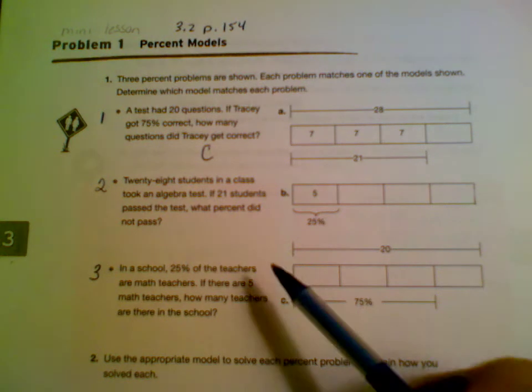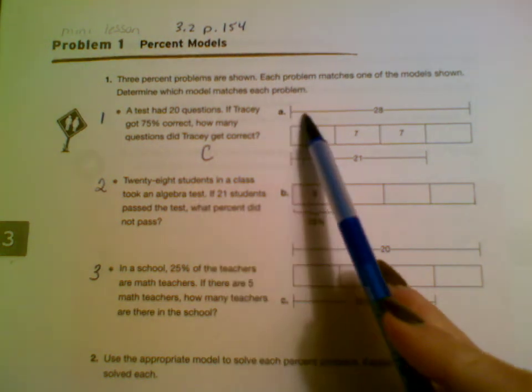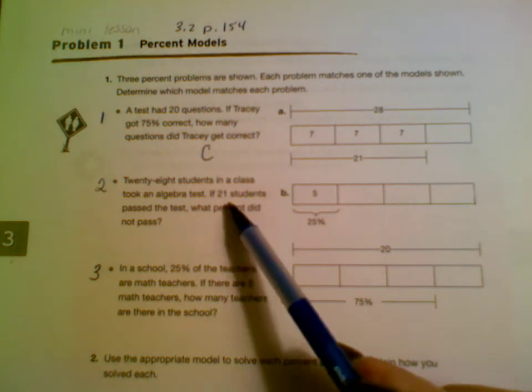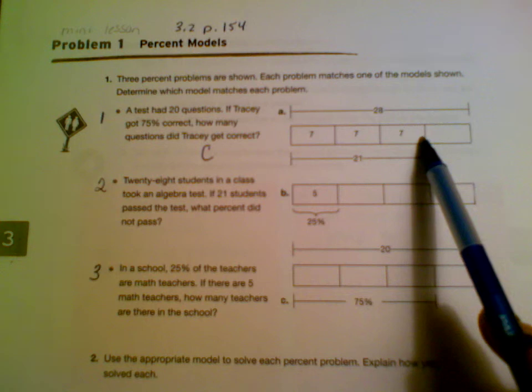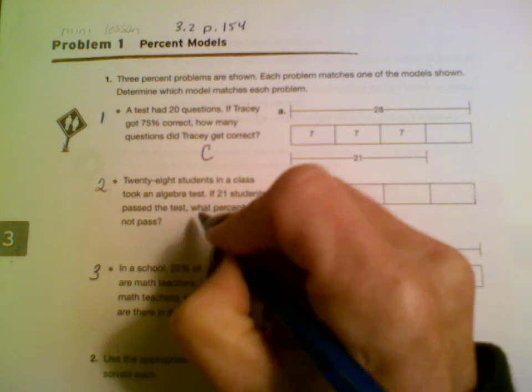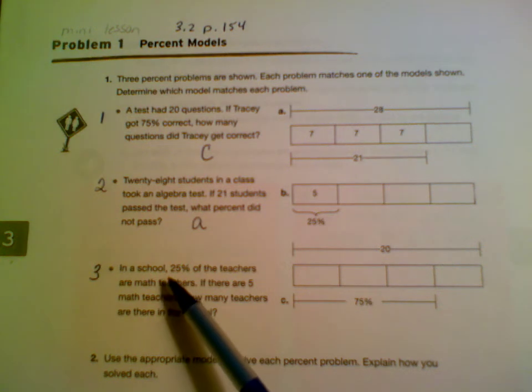28 students in a class took an algebra test. So that's the total class, so already I'm seeing a total of 28. If 21 passed, so part of them passed, what percent did not? So this looks like this matches to A. And let's just confirm that we're correct.